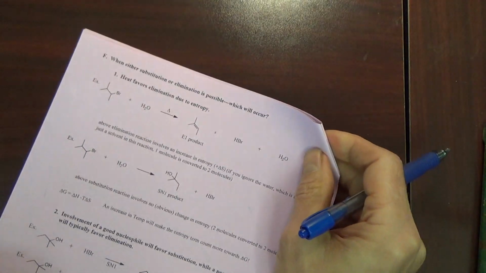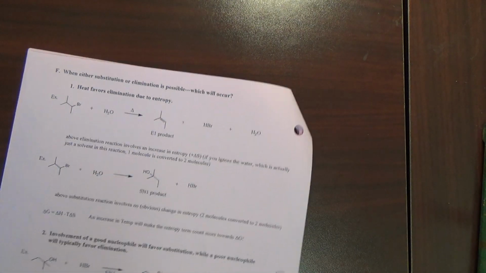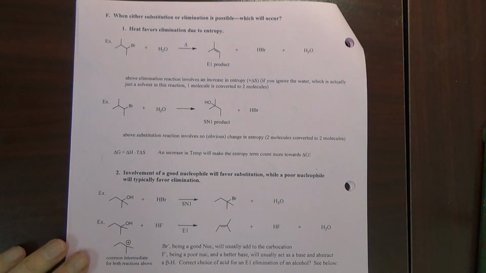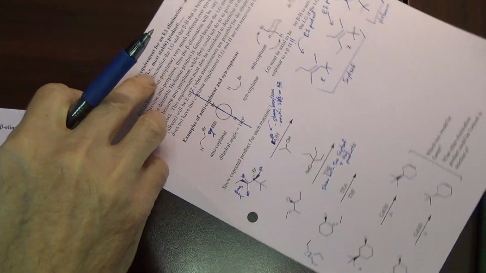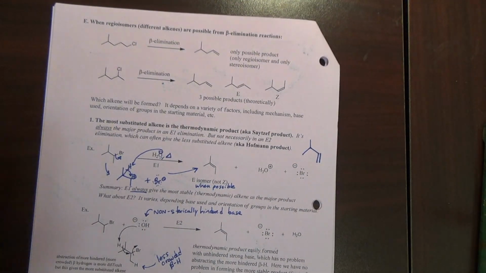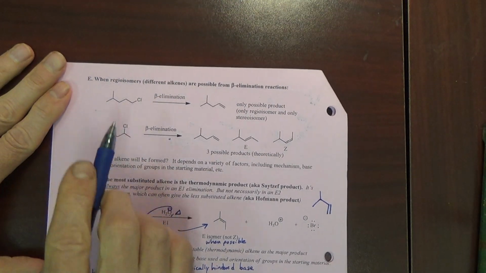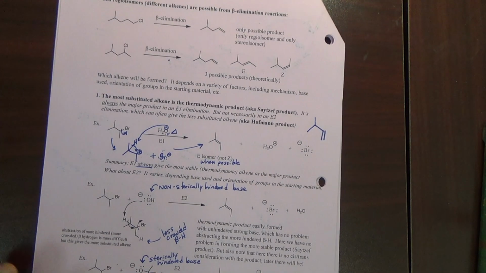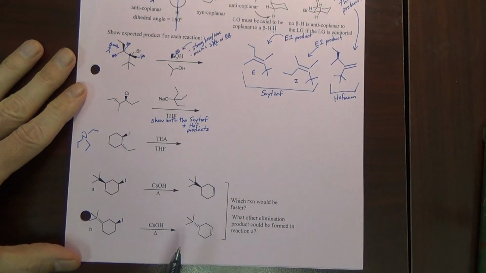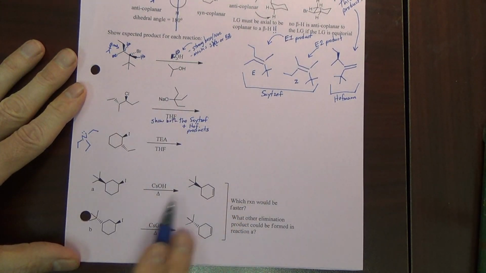Okay. I'll end this video here. That's a nice little concise topic there of when regioisomers are possible from beta elimination reactions. Which one will we get? That's what we're working on. All right. Give these a try, guys.